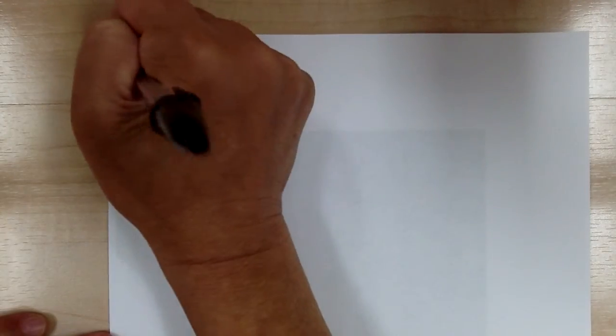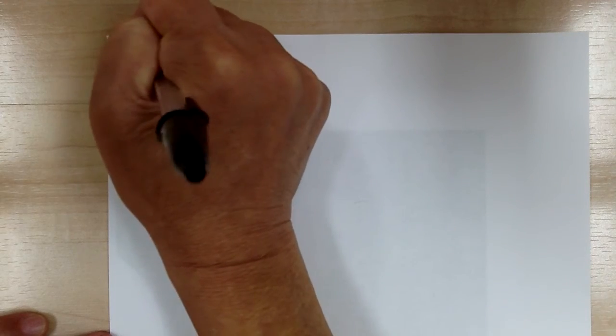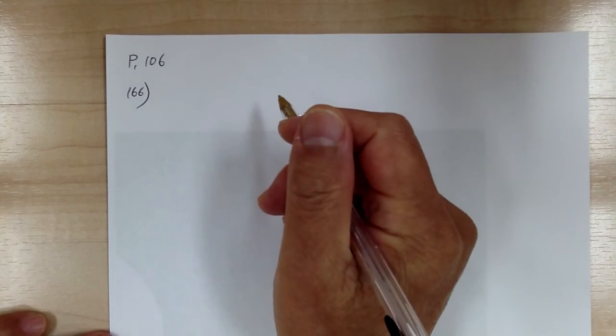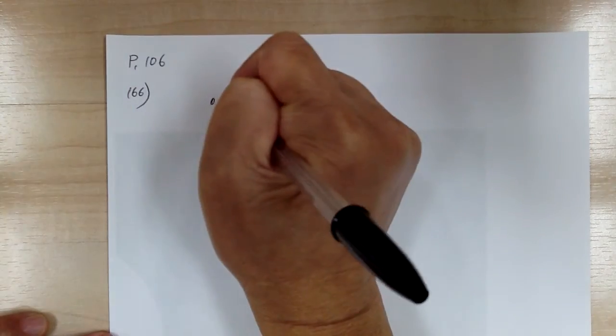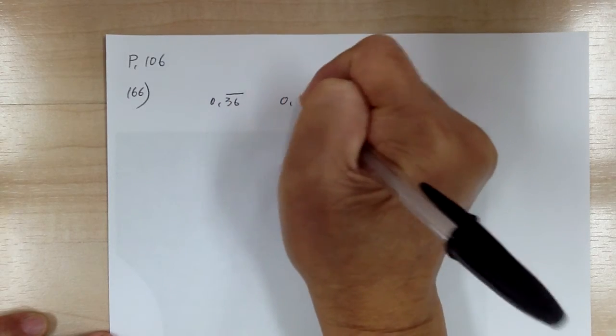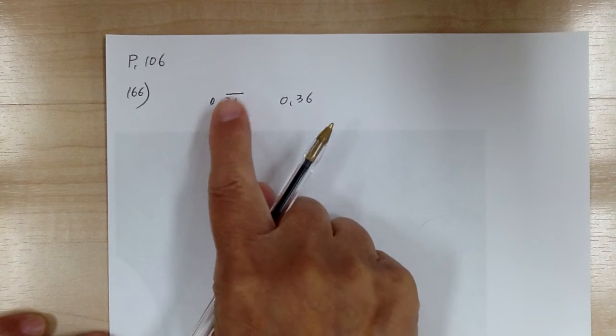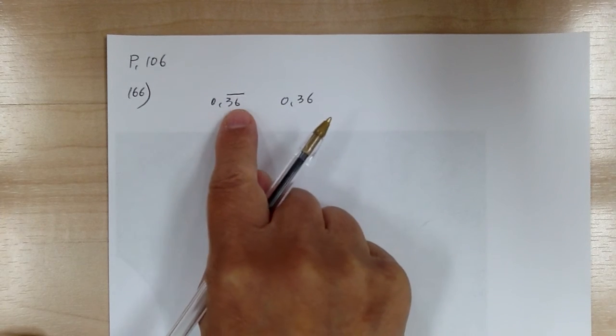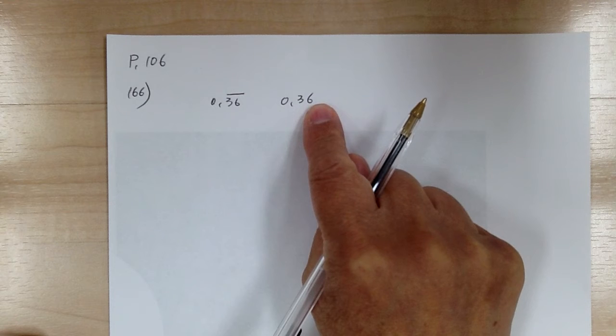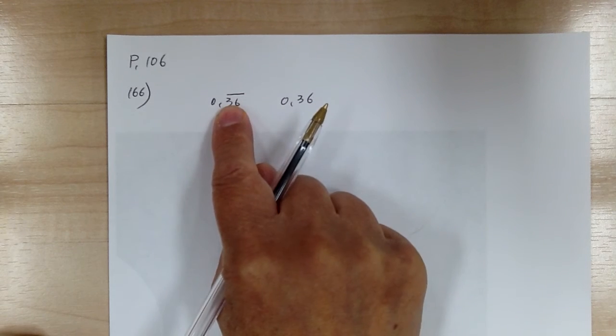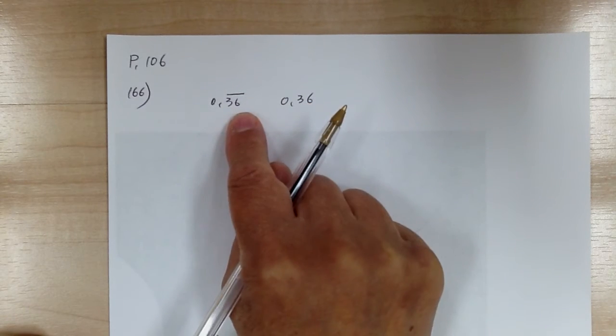Okay, let's go to 166. Express the absolute value of the difference between 0.36 repeating and 0.36. So you're looking for the difference between them. Obviously this is going to be bigger than that, because this is 0.363636 and this one stops at 2 digits, right? So you want to find the difference between them.